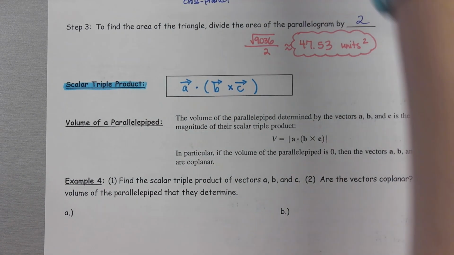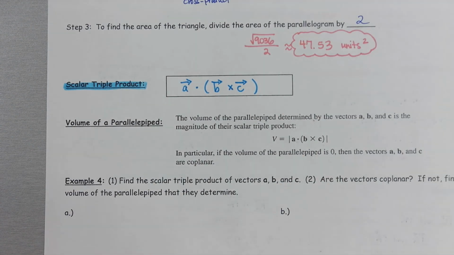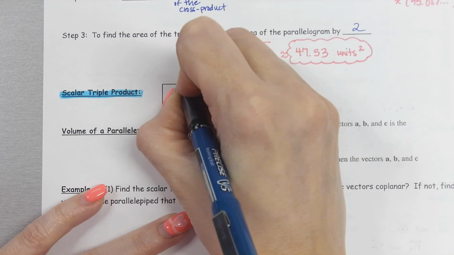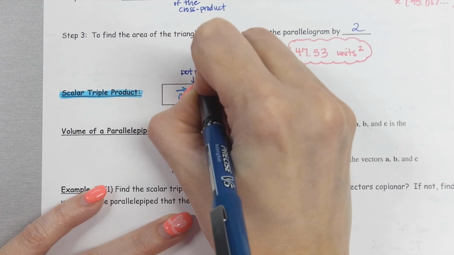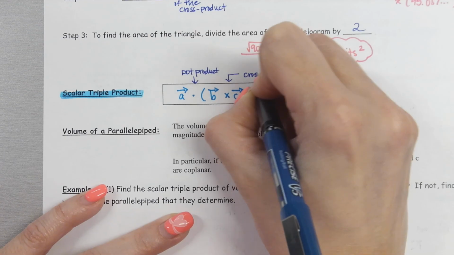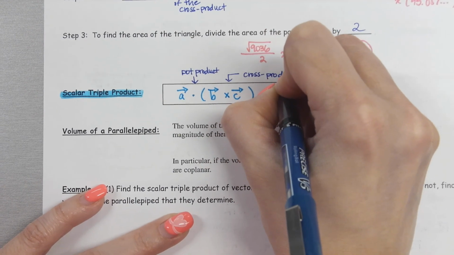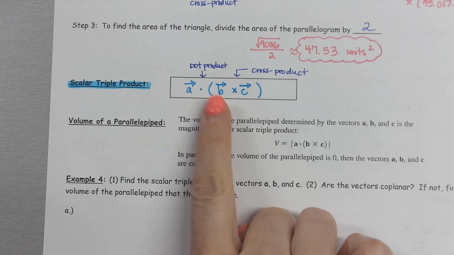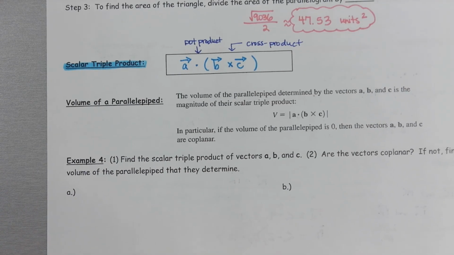I always find it helpful to remind myself which is the dot product and which is the cross product, and we're going to follow our order of operations. We do what's inside the parentheses, the cross product, and then the dot product.